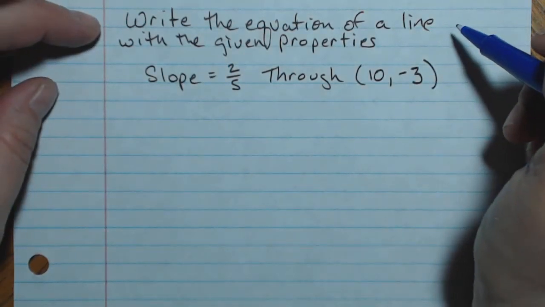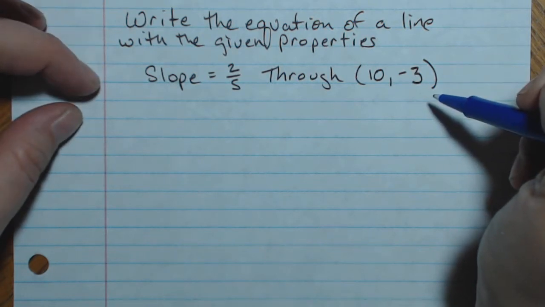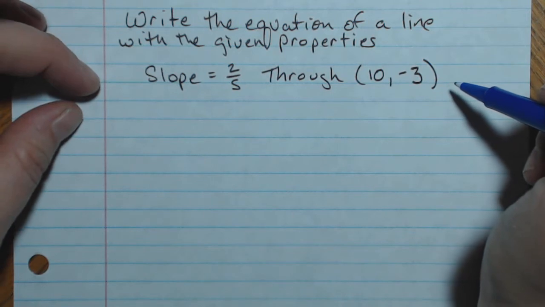This example asks me to write the equation of a line with the given properties. The slope of the line is 2/5 and the line goes through the point (10, -3).